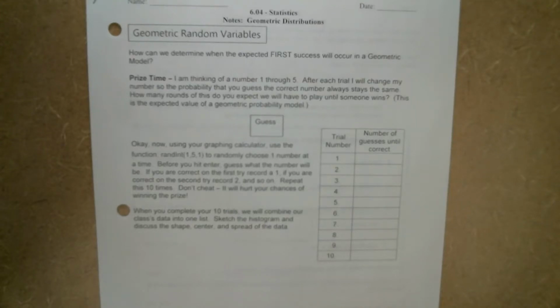All right, so this is actually the last note video for this unit. And we're going to be taking a look at the geometric sequence. So last class was the binomial sequence. This is going to be the geometric sequence. Both involve this idea of Bernoulli trials, where you have either a success or a failure. The probability stays constant and the trials are independent.